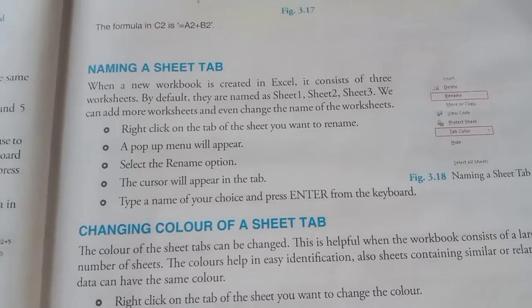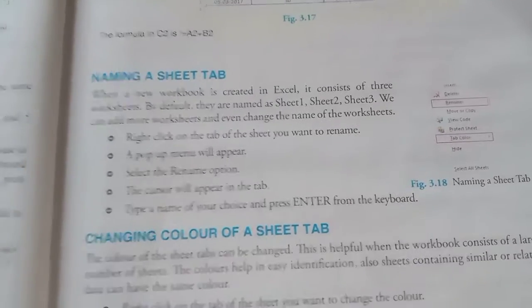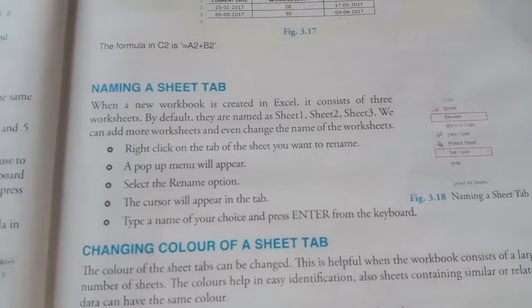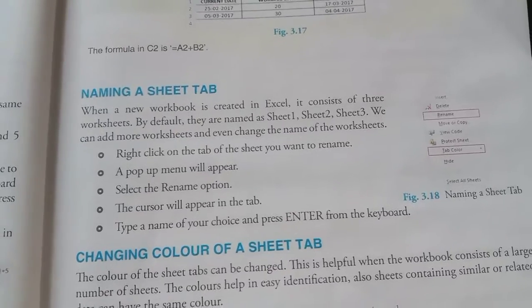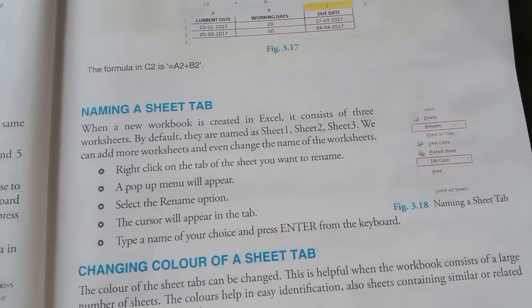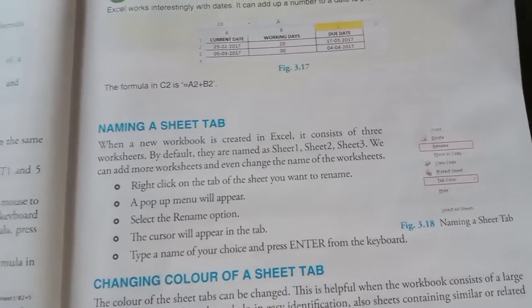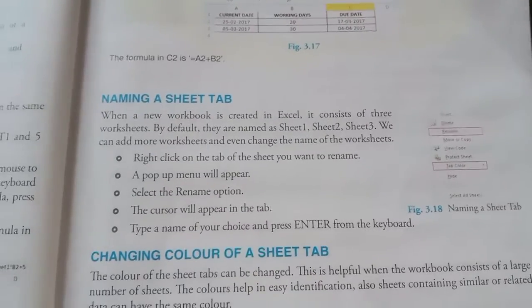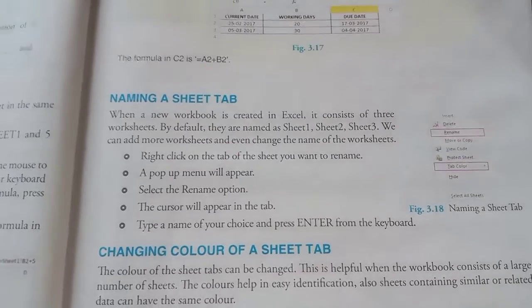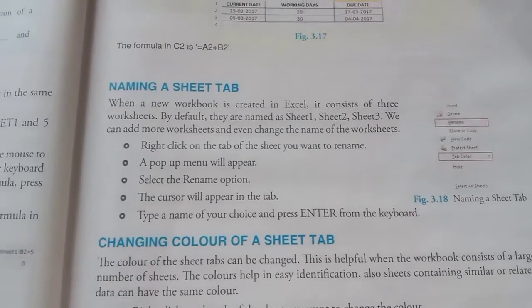But the proper manner is what? This one is the shortcut method. Now the long method is what? It's name a sheet tab. A new workbook is created in Excel and consists of 3 worksheets. All of you know that 3 worksheets are available in a workbook. By default, the name of the sheets are sheet 1, sheet 2 and sheet 3.